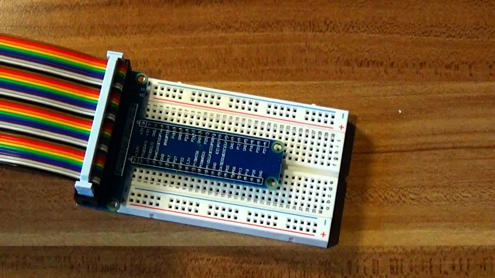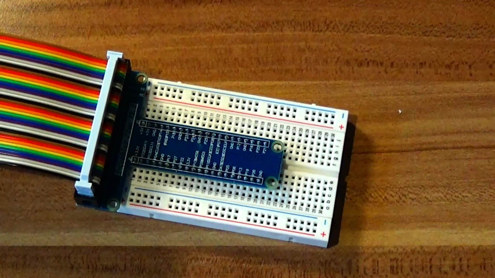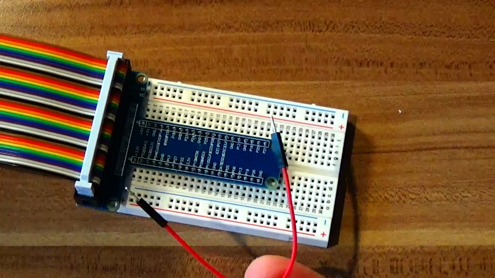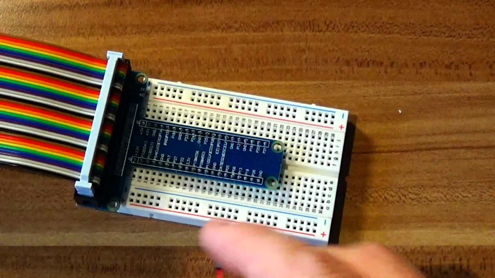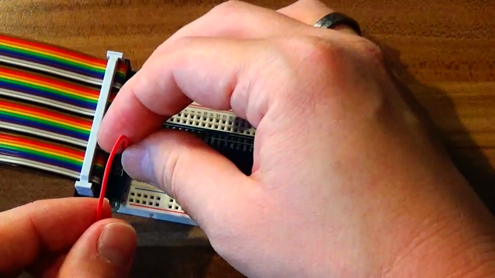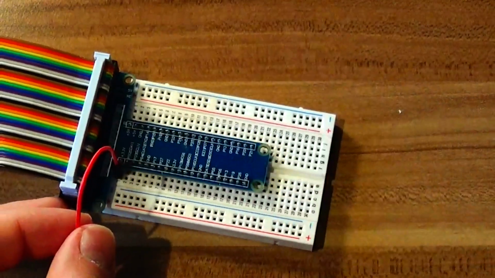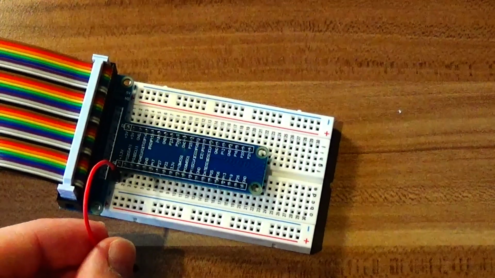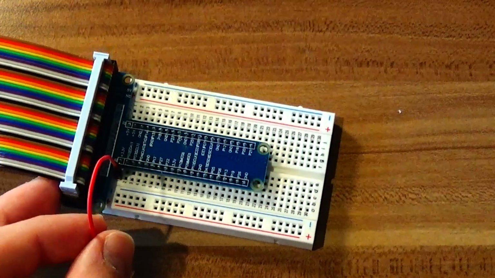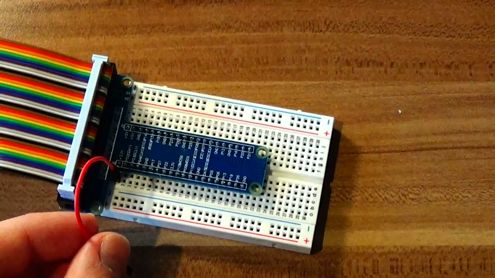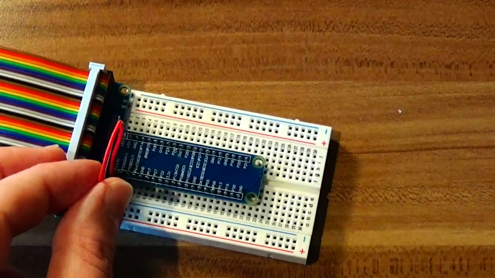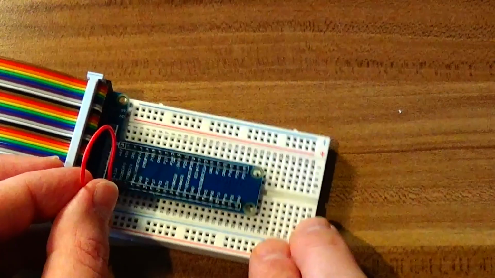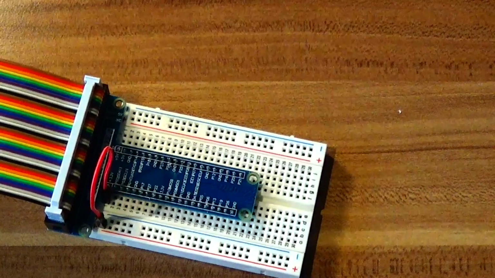Okay, now what I like to do with that is I would normally take this little red jumper wire and connect that to this GPIO pin that always has 3.3 volts, and then connect that to this plus rail.